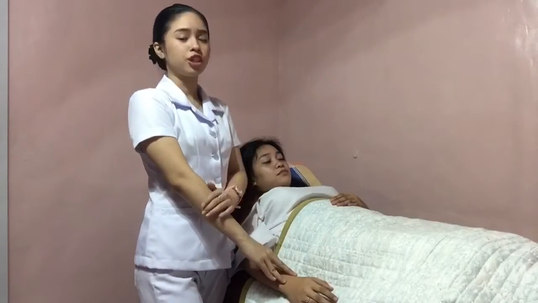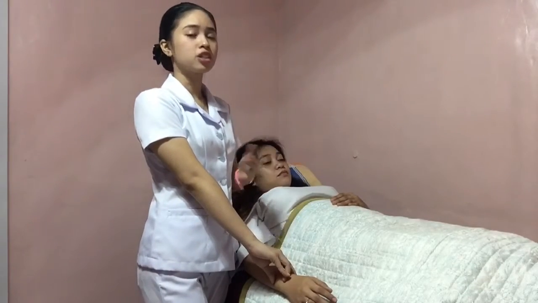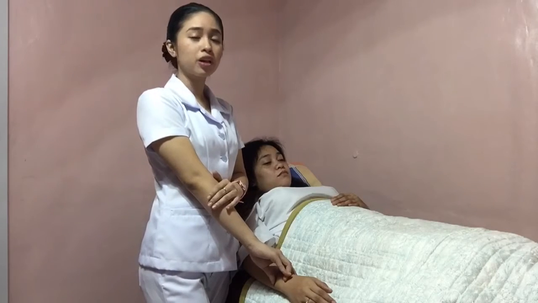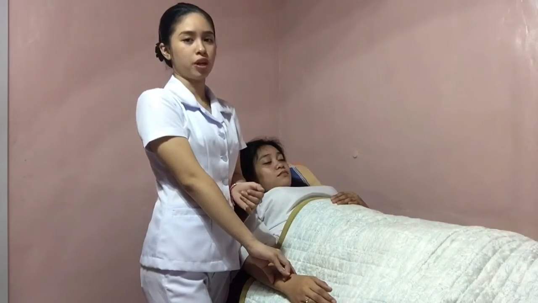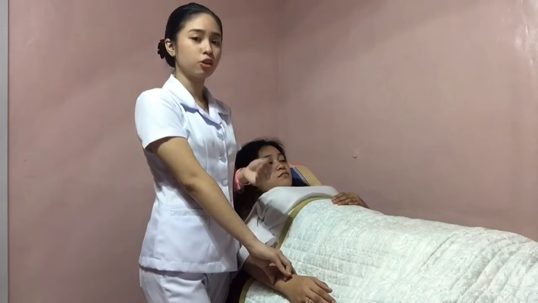So count for 30 seconds and multiply the rate by 2 if the pulse is regular. And if the pulse is irregular, count a full minute. Then don't forget to record the pulse beats per minute in the worksheet.